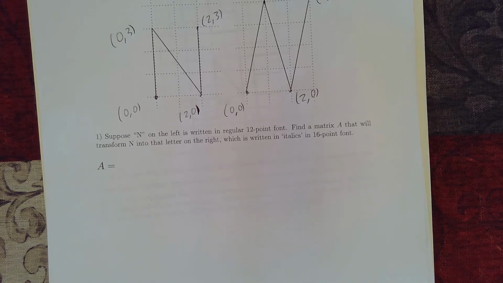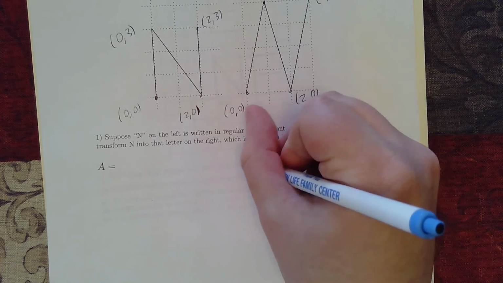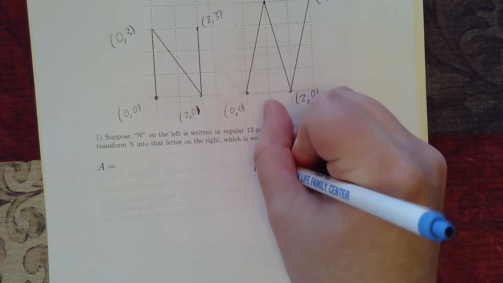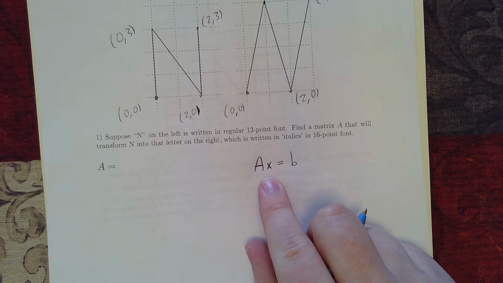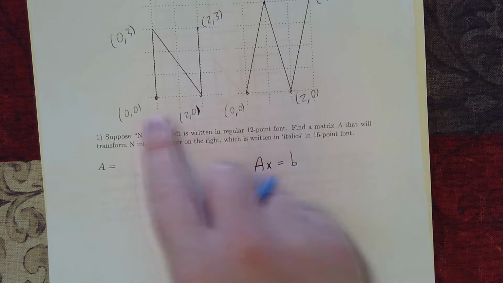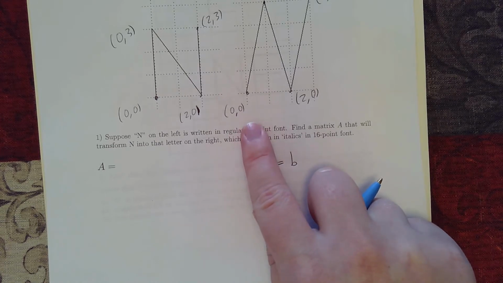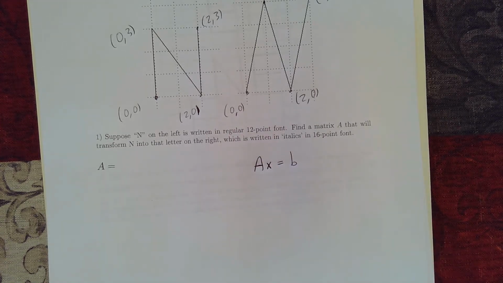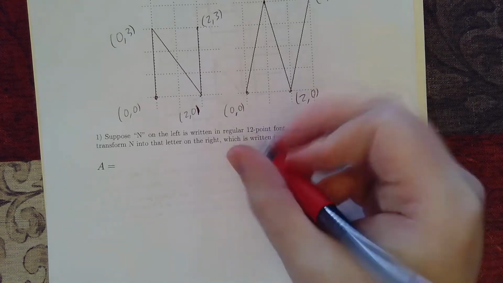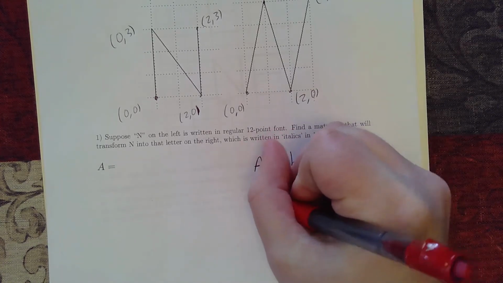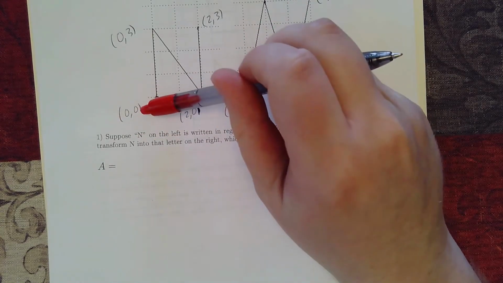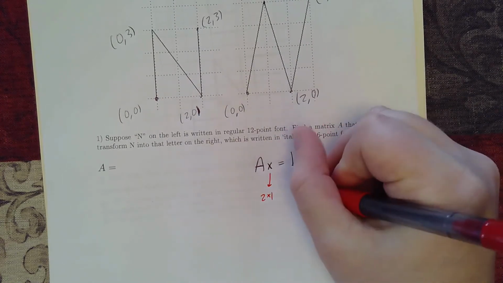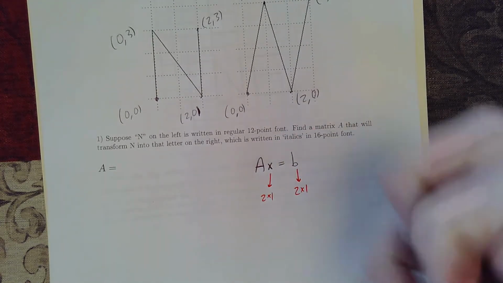Alright, if you're still struggling with the size of this matrix, remember that we're taking some AX and having it be equal to B. So X here denotes our vector of points that we are starting with, and B denotes our vector of points that we end up getting. Note that the size of X is 2 by 1. If we have a vector here, we should have 2 rows and 1 column. And same for our B, we should have 2 rows and 1 column.